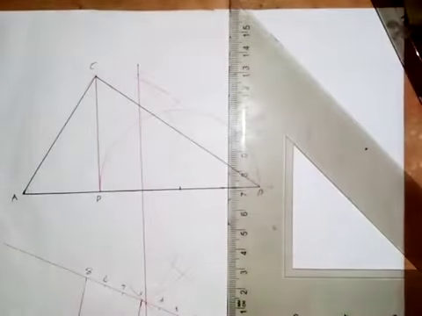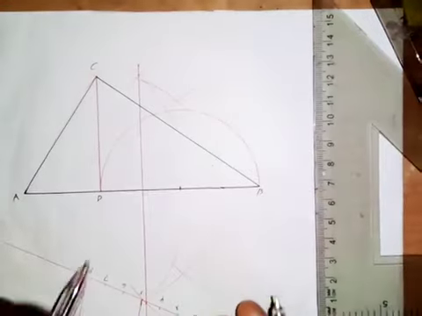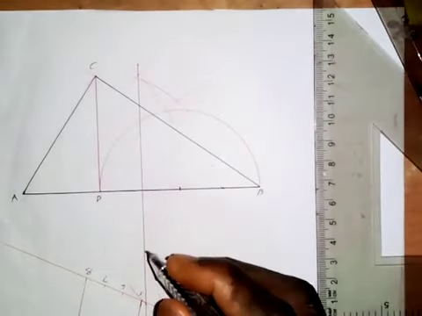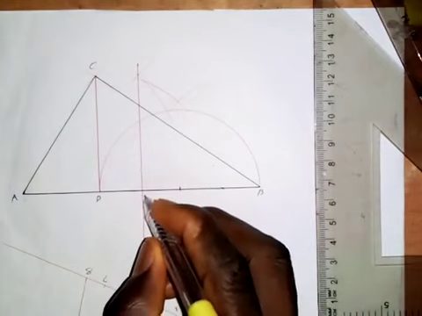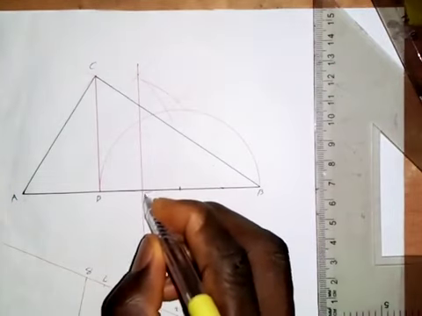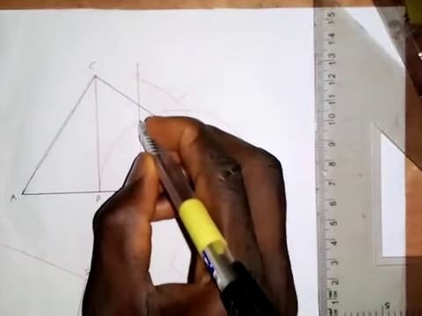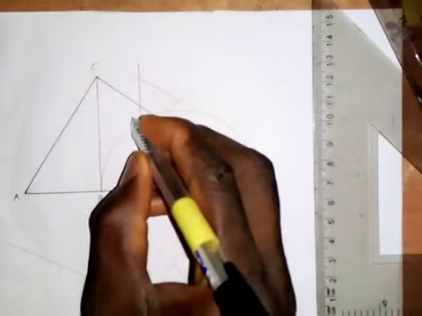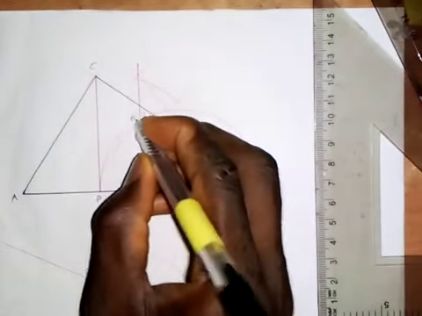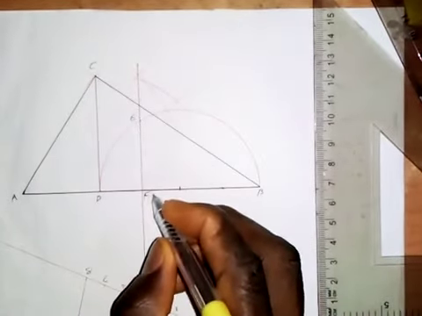This bisector meets line AB at this point, which I will call point F. Where this bisector touches the semicircle, I will call it point E. So this is point E and this is point F, as you can see here.